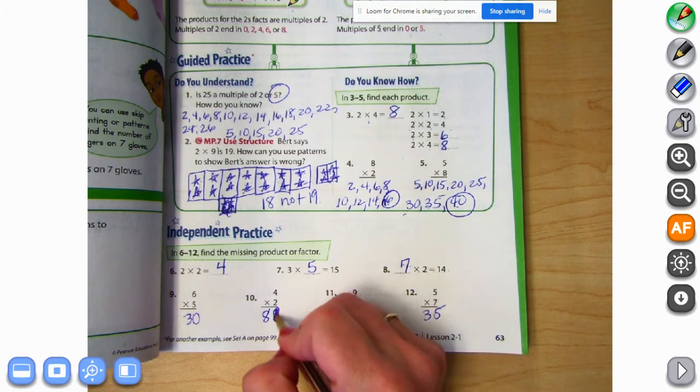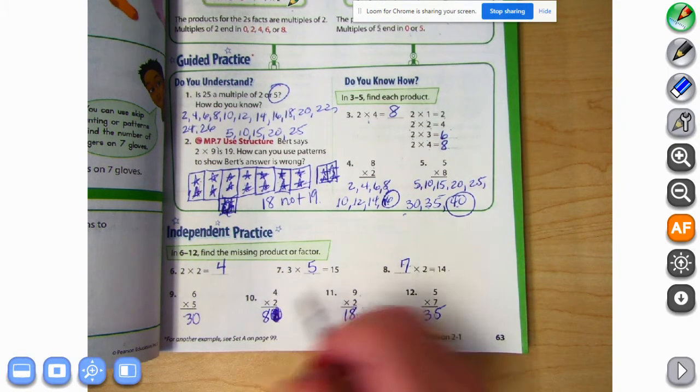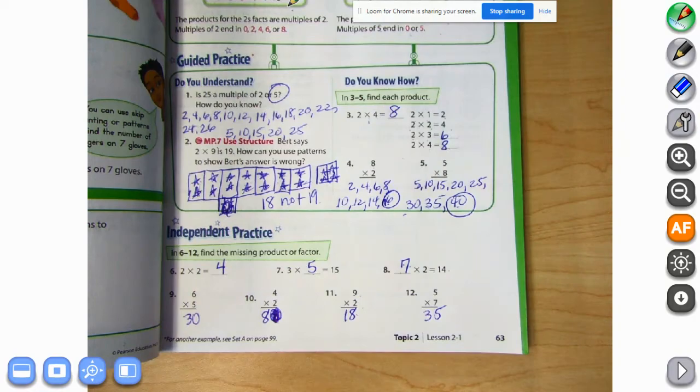Okay, so it should come to you pretty quickly. I don't know what I was doing over here. It should come to you pretty quickly as we practice these, okay?